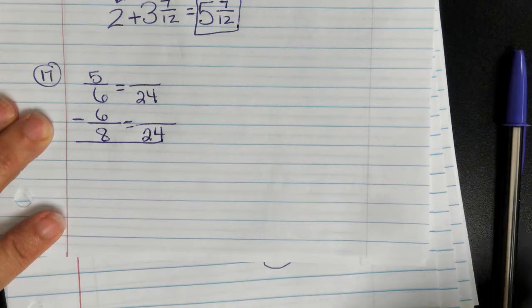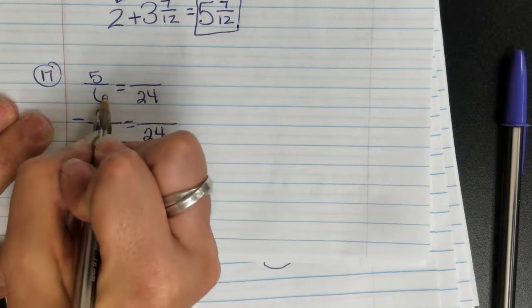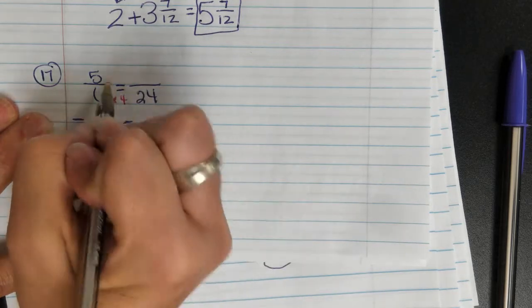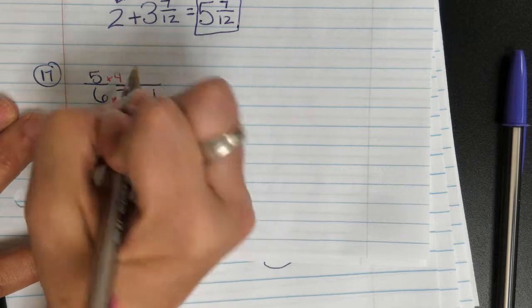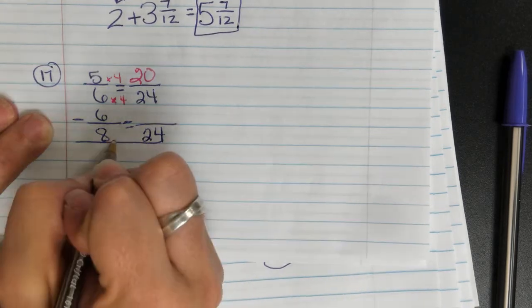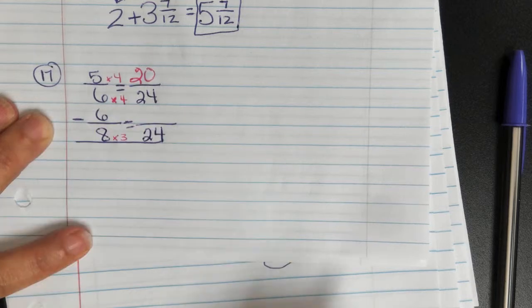But if you can use a lower number, it makes it where you don't have to simplify as much. That's all it is. Okay, so 6 times 4 is 24. So 5 times 4 is 20. And then 8 times 3 is 24.